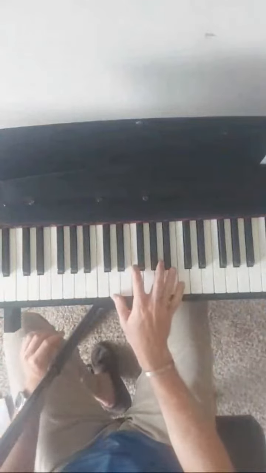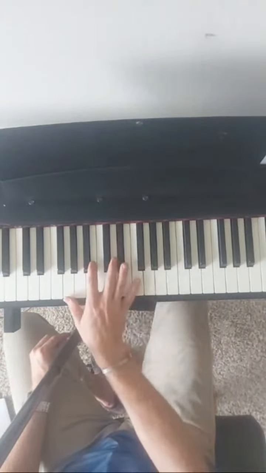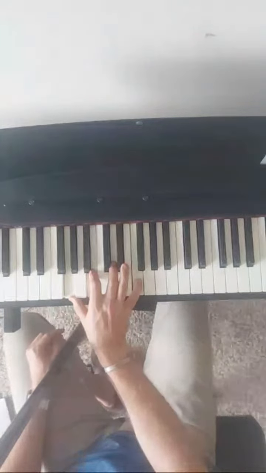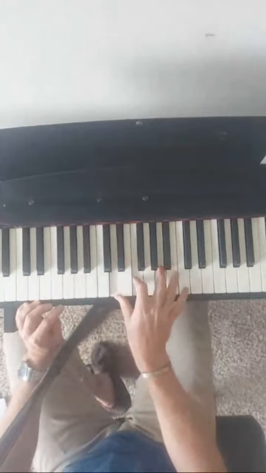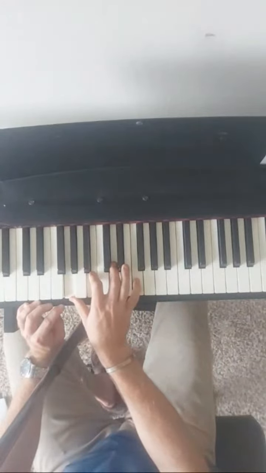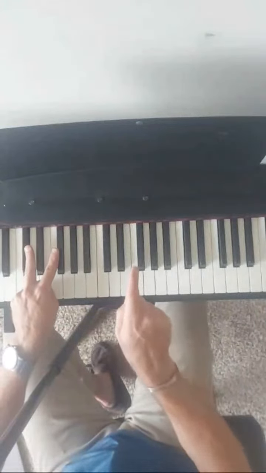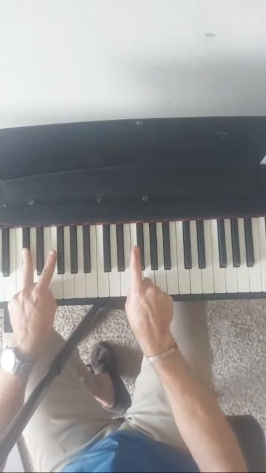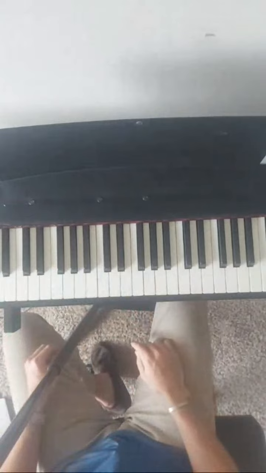So for the minor 2 chord, directly into the dominant 7th chord, those are 2 separate chords. Minor 2 to dominant 5, those 2 chords are going to be represented by 1 scale. And that 1 scale is going to be the dominant 7th scale.